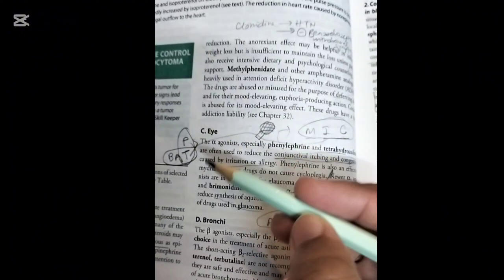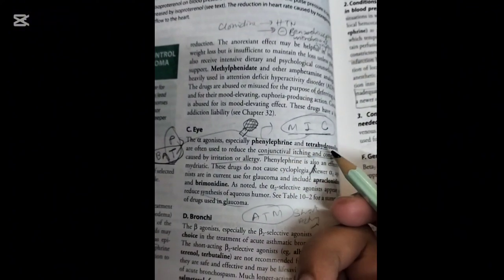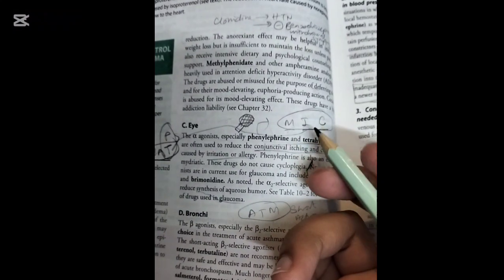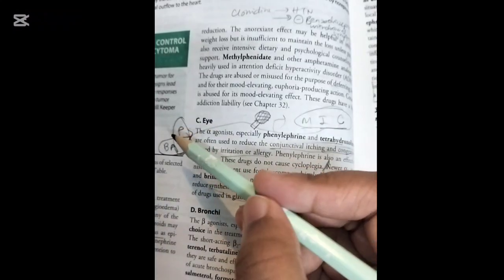Now let's talk about the drugs that we give for the eye. So first of all, please remember PT, BAT, which is a mnemonic for this. So phenylephrine and tetrahydrozoline. They are going to cause mydriasis, and they are going to reduce irritation, and they are going to reduce congestion. Now let's talk about the other drugs, which are B and A.